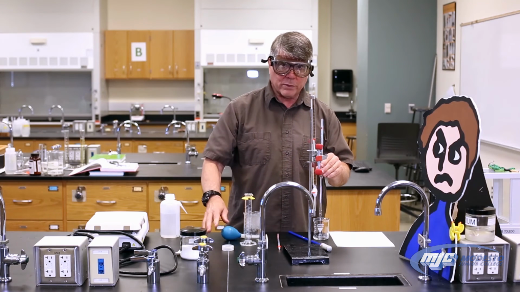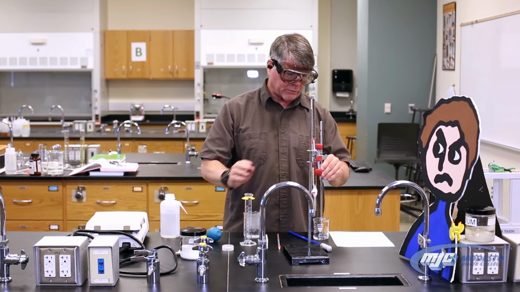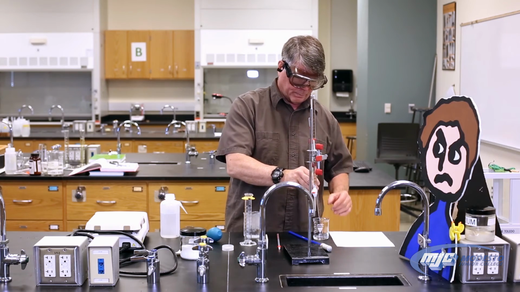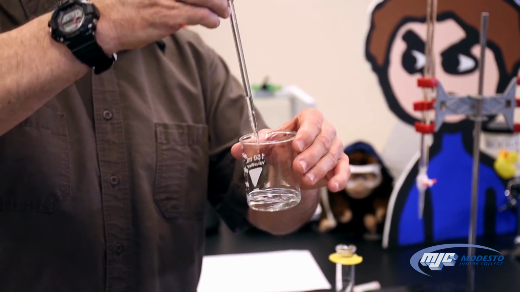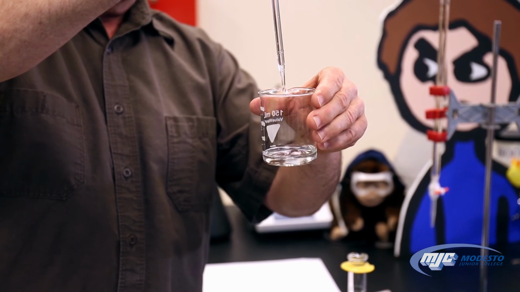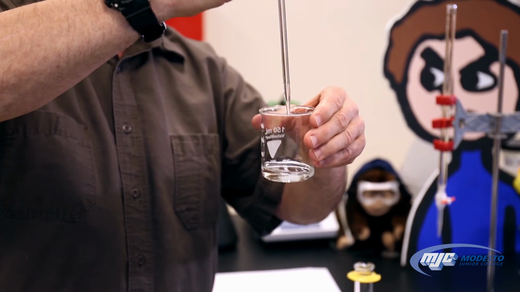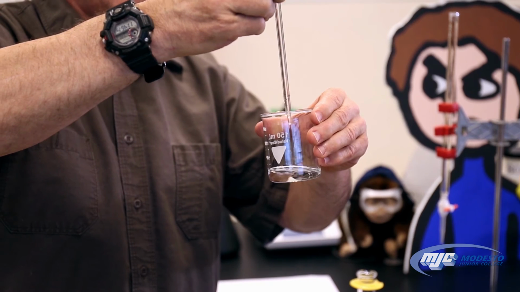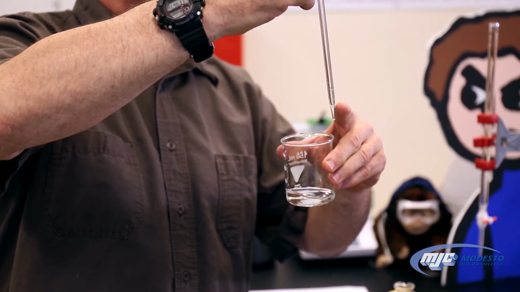Now, what we don't want to do, guys, is push the water out with the bulb. I'll show you why in just a second here. So once the water stops coming out just from gravity, we touch the tip of the pipette to the side of the beaker. Now there's a little bit of water left in there. It's supposed to be in there.